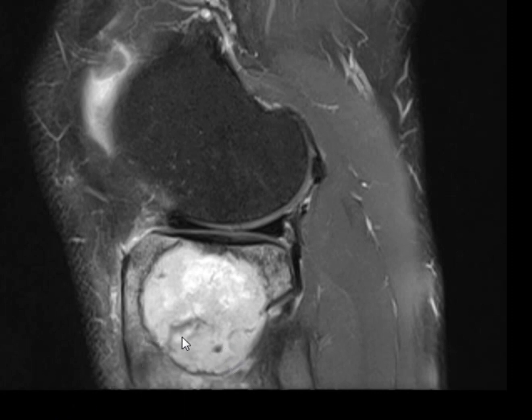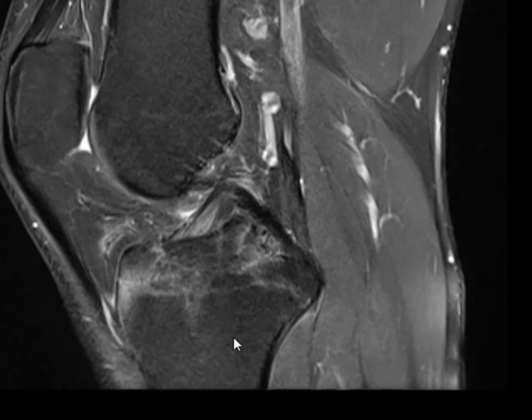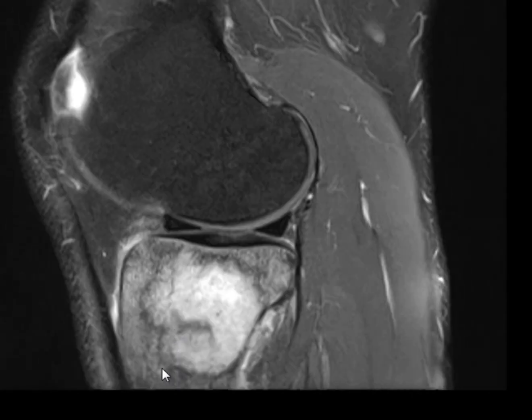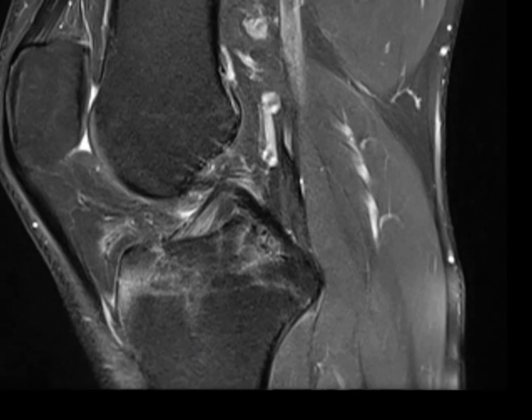Mostly it goes with the lipid content. Lipid content lesion. There is some surrounding bone marrow edema. It's isointense on T1 to the muscle, and hypointense on T2, and hyperintense on fat saturated images. Right? Yes. And all of this leads to lipid content.